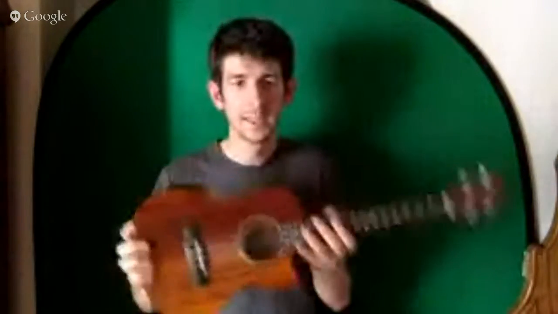Finally, you have the baritone ukulele. It's even bigger than a tenor. It's about the same size as a small guitar, and it in fact has the same tuning as the four highest in pitch strings on a guitar.